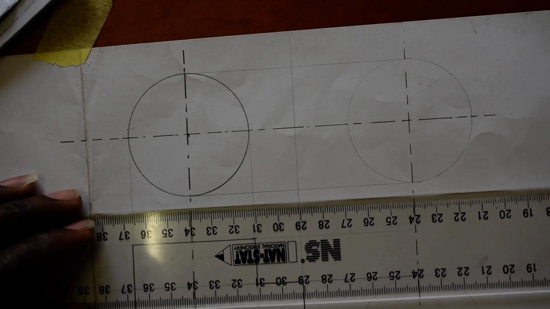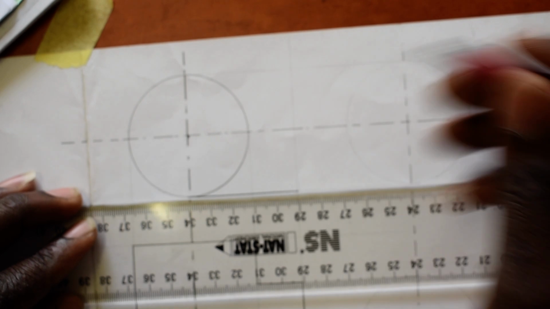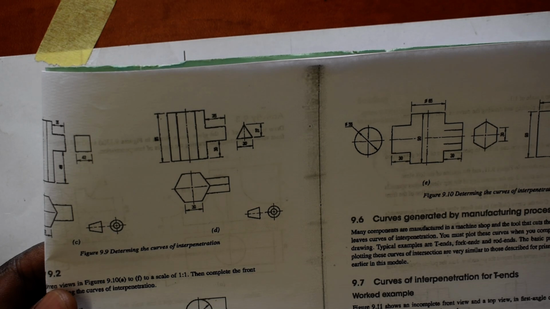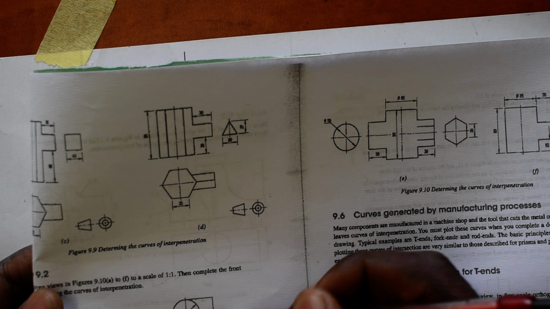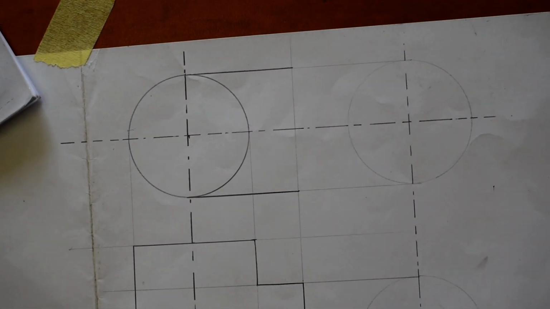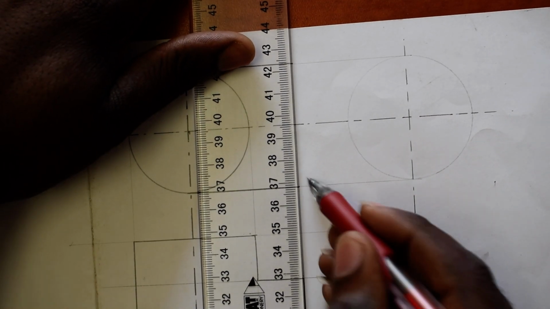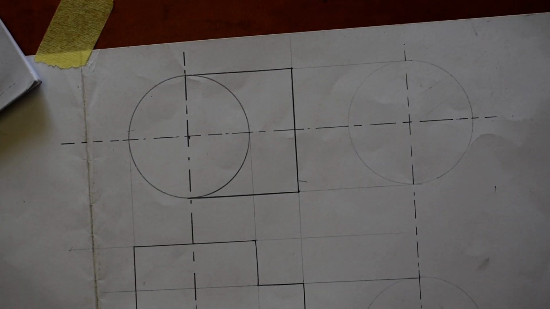So in other ways, I can have this one dark without fear or favor, from here till there, and from here till there. Get it? Which one is that? This one. See, I'm trying to be very slow, explaining each and every line that I'm altering. So now I can have this one solid, which means from there till there, solid. You get it? So from here till there, solid. Right.